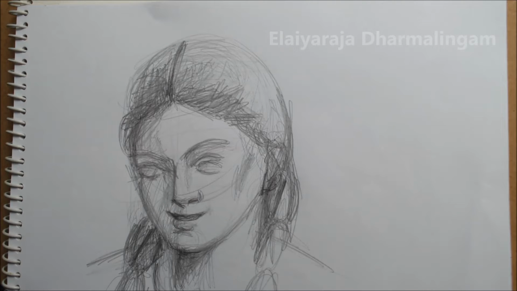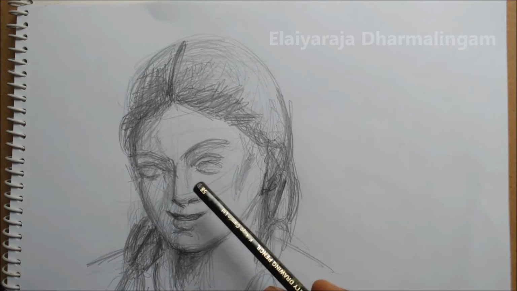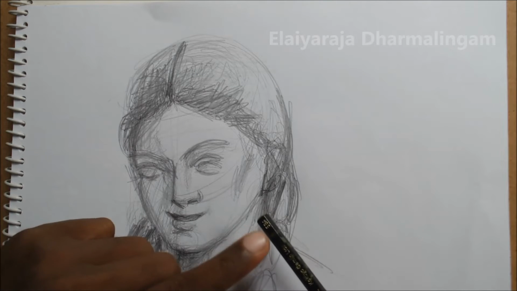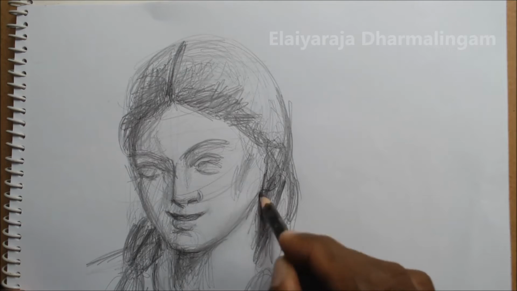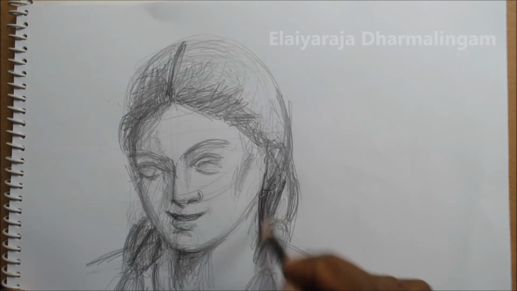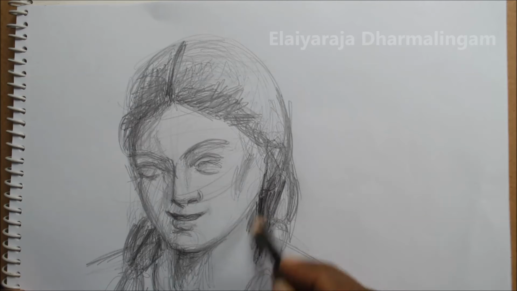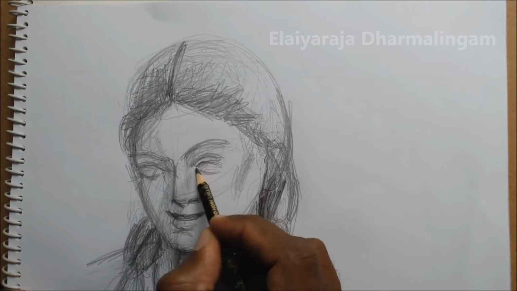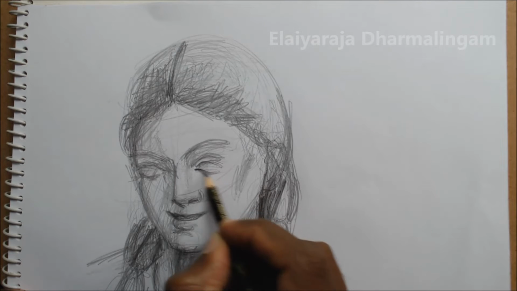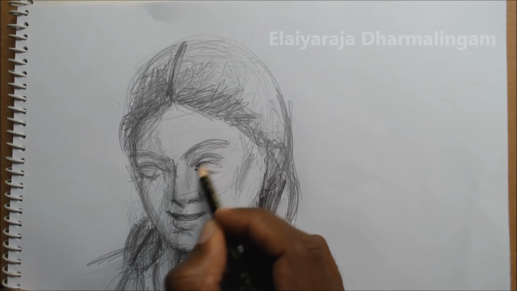Now here I'm trying to use a 5B pencil to differentiate the dark portion. The 5B pencil is a little smooth and dark. It's giving darkness to the shading area.